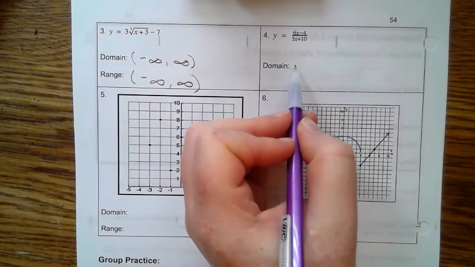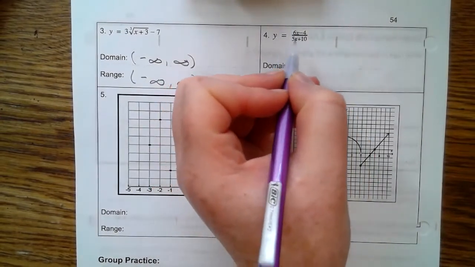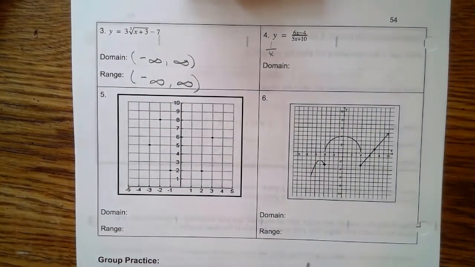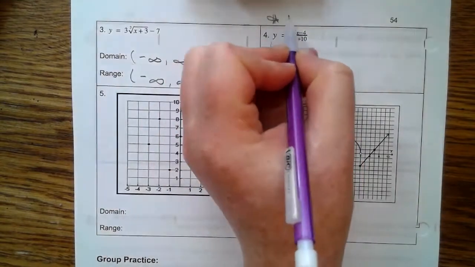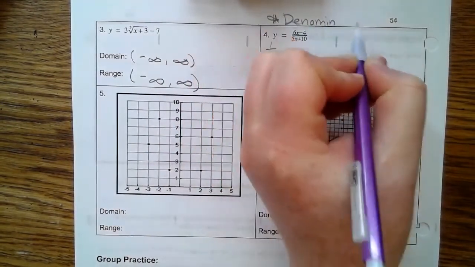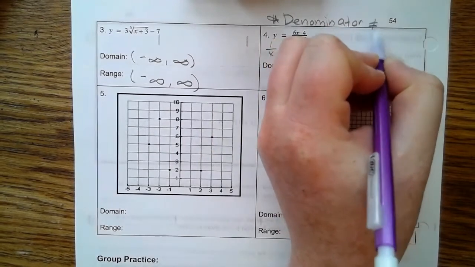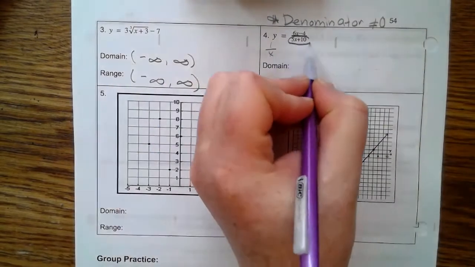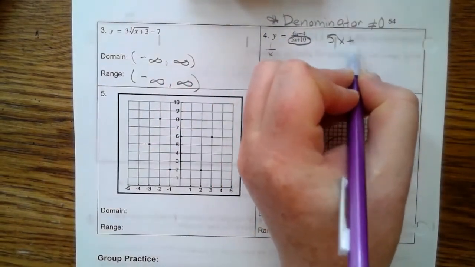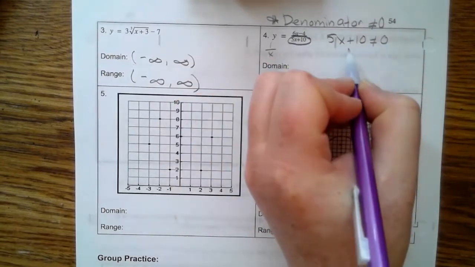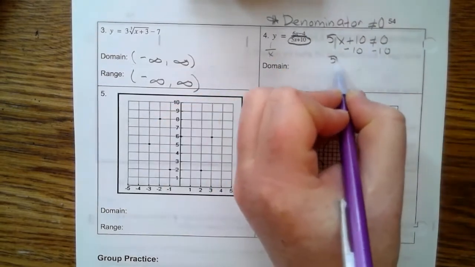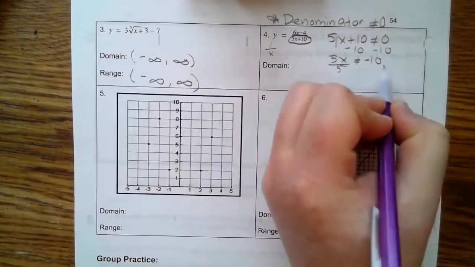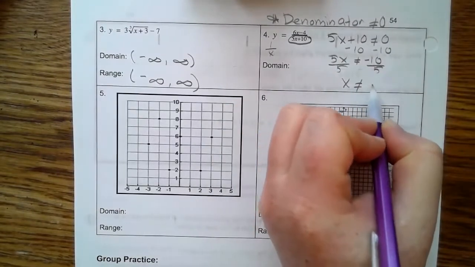Number 4, well, in the mother function, 1 over x, we know that the denominator cannot be 0. So I'll put a star here. Denominator cannot be 0. So we need to be a little bit more specific now. My denominator cannot be 0. So let's solve for x. A little bit of algebra review. So we say x cannot be -2.